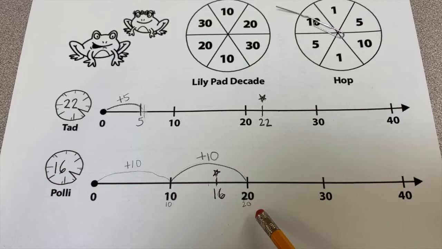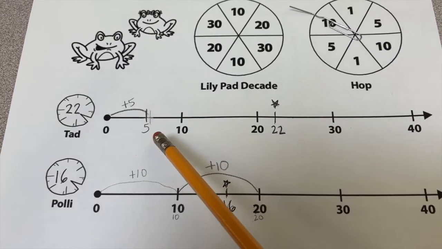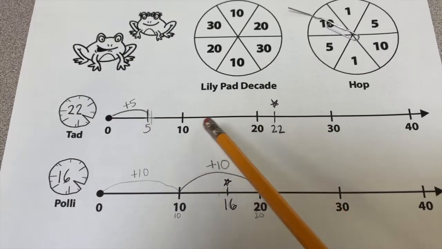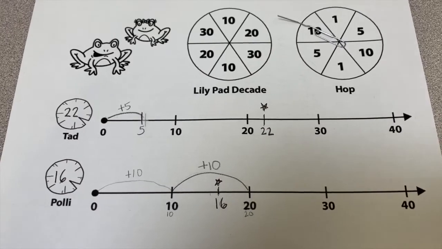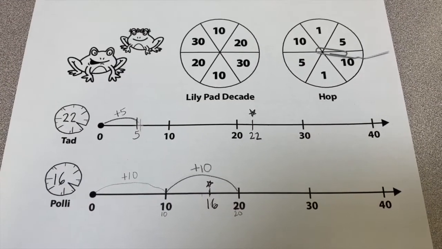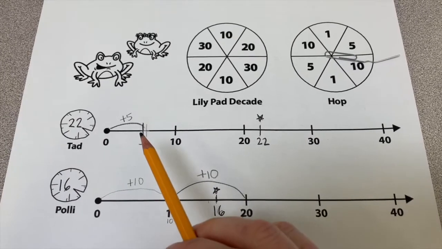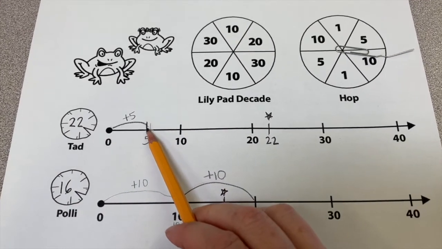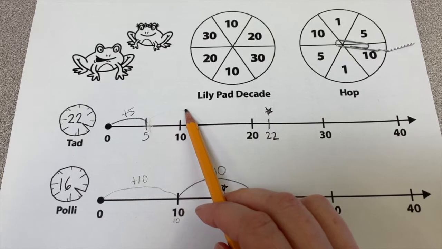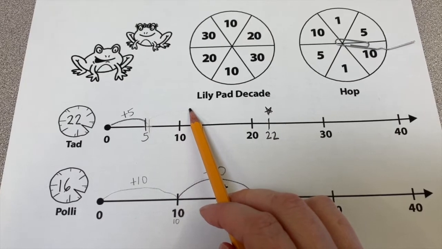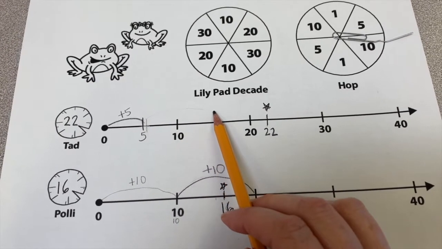Okay, let's see what Tad's going to do. Tad, you're way back here at 5 and you've got to get to 22. So we know you're going to go forward, or a plus. Let's see what you're going to spin. Oh, good luck for you, Tad. You spun a 10. So let's go ahead and make a jump of 10 from 5. So starting here at 5, going way over, that would be 5 plus 5 is 10. And another 5 will land right here in the middle.